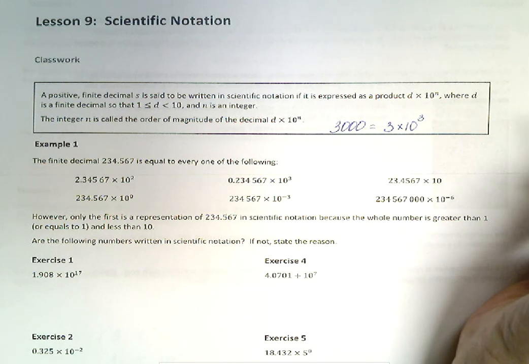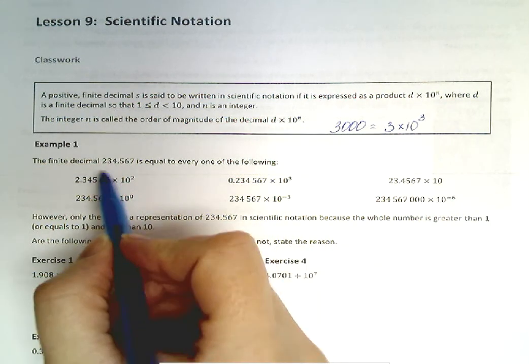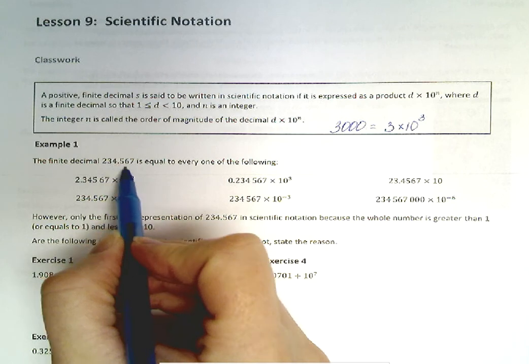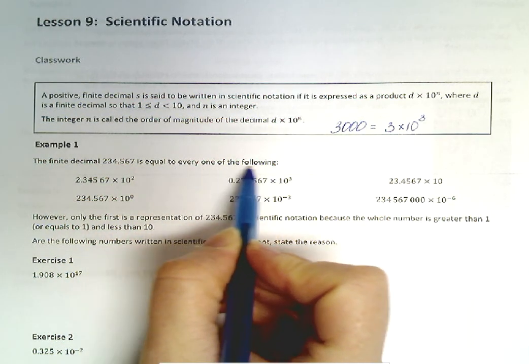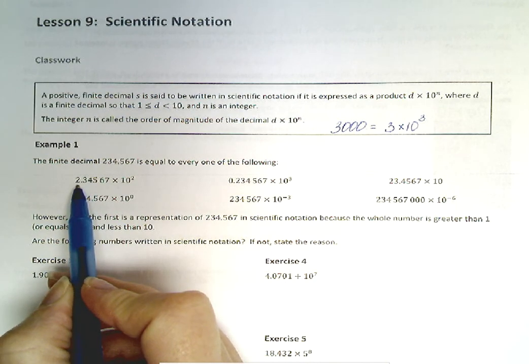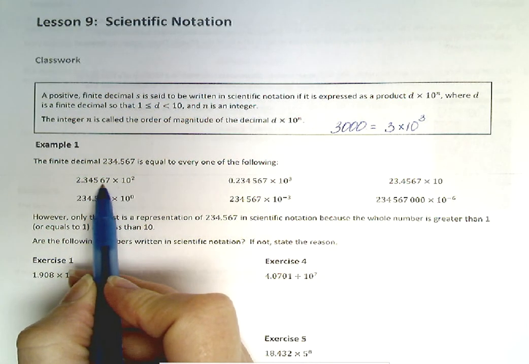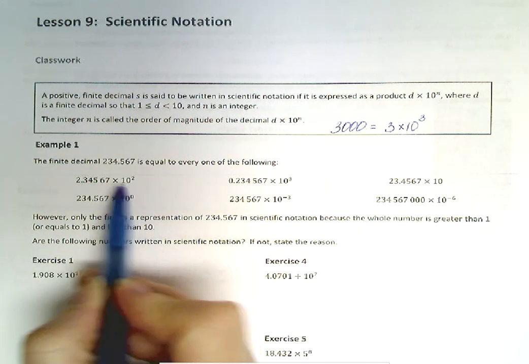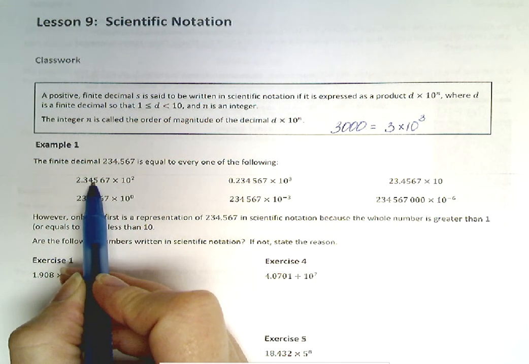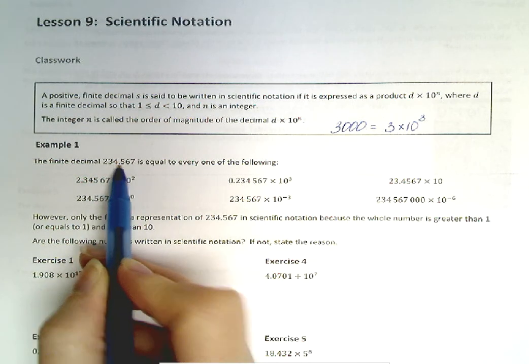So look at example 1. The finite decimal 234 and 567 thousandths is equal to every one of the following. So we can look at this number. So the same digits, but the decimal is after the 2, multiplied by 10 to the second. That means we would multiply it by 100, and now the decimal would be after the 4, just like here.